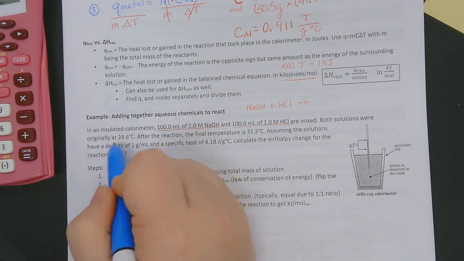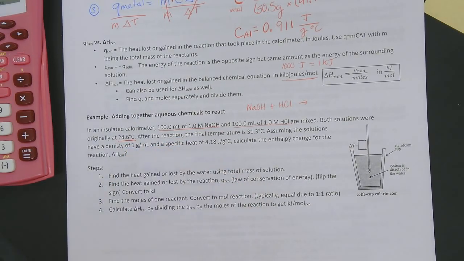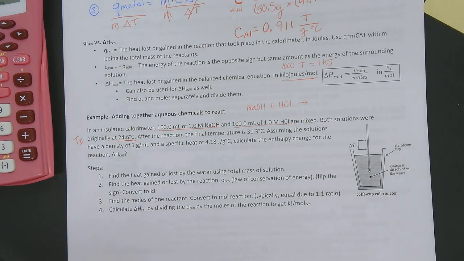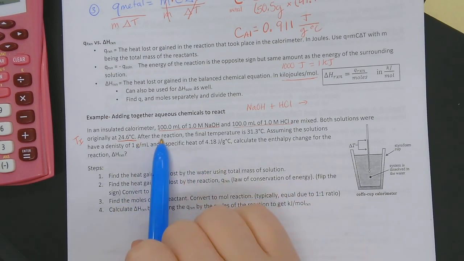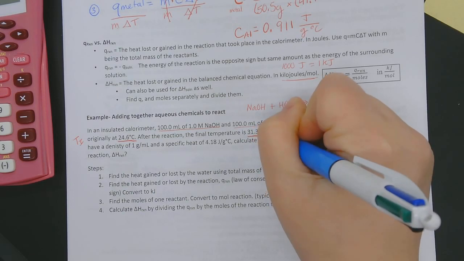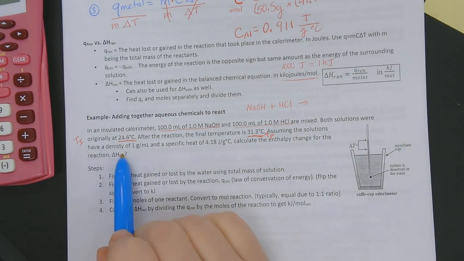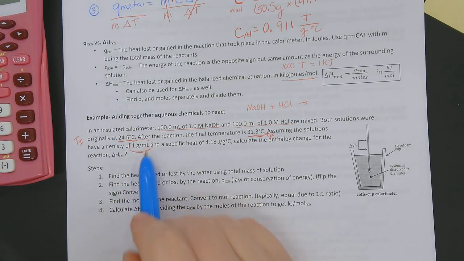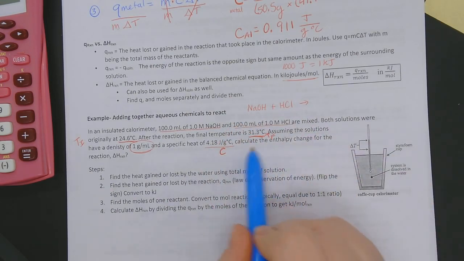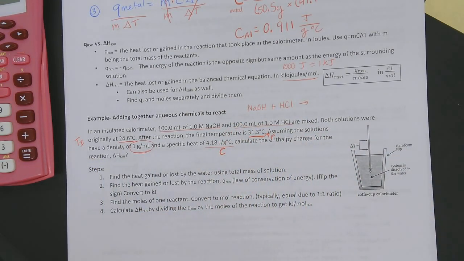Both solutions were originally at 24.6 degrees Celsius. So that's our initial temperature, our starting temperature. After the reaction, the final temperature is 31.3, so that's T final. Assuming the solutions have a density of 1 gram per milliliter, the same density as water, and a specific heat of 4.18 joules per gram degree Celsius, the specific heat of water, so this is our C value. Calculate the enthalpy change for the reaction, delta H. So we want to figure out what's going on here.